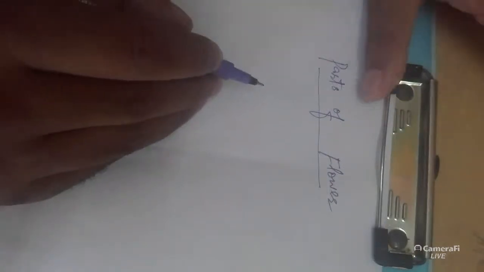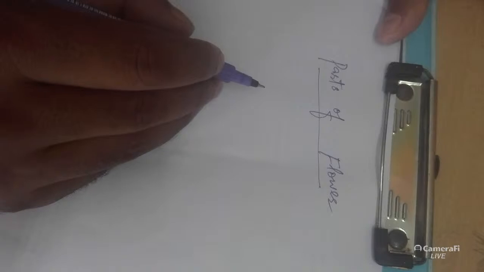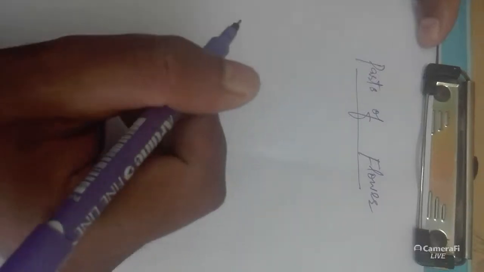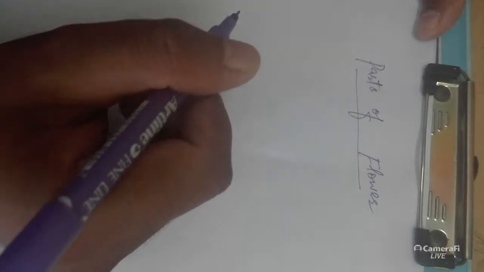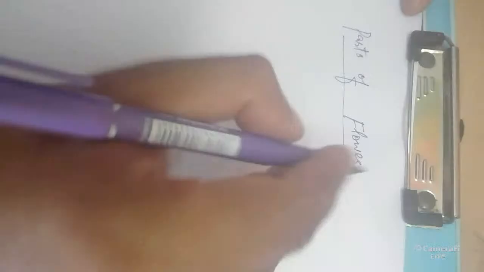You have to note down and you have to try to draw, because when we start learning drawing, we first try to draw a flower. So here we have a good chance. It is the learning platform for us. Let us try to draw a flower, and see what the different parts are in that flower.